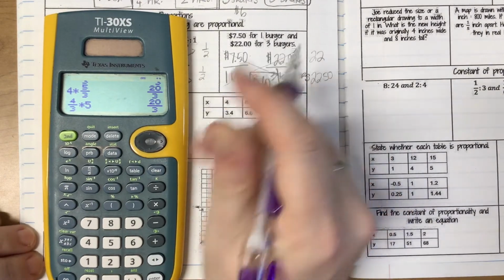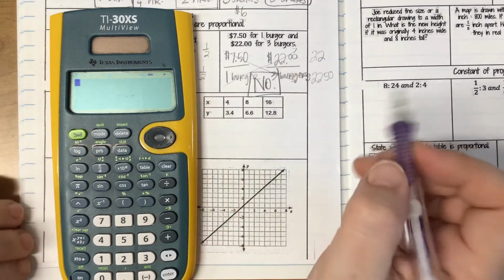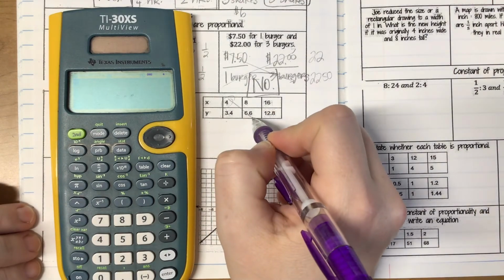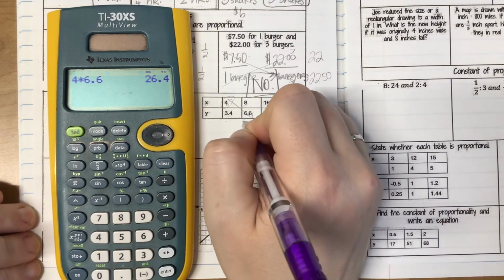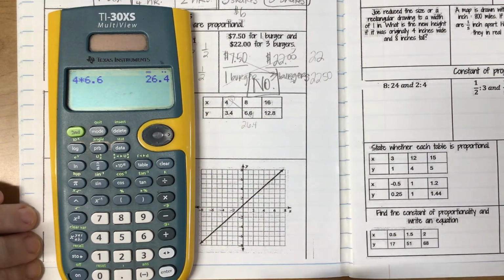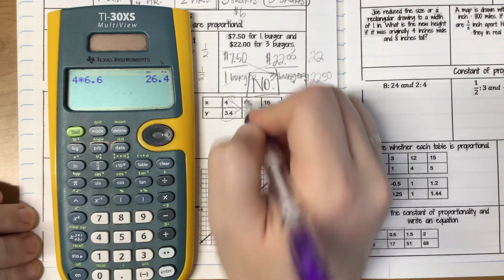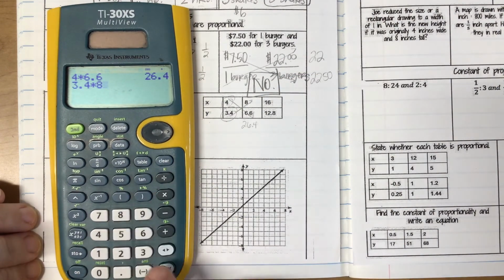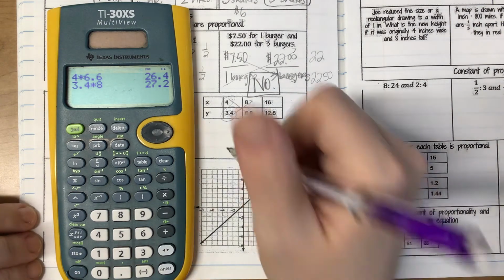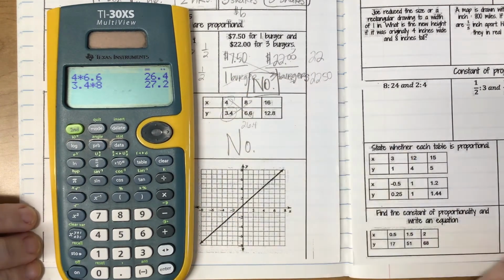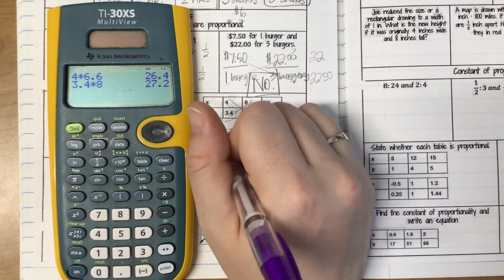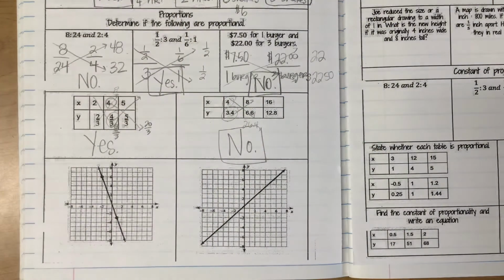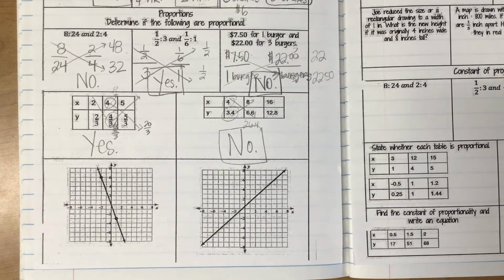All right, let's try this one. Decimals are easier to type in your calculator than fractions. 4 times 6.6 is 26.4. 3.4 times 8 is 27.2. What should we say? No. I can stop. I don't even have to keep going. I only have to keep going if they match. Here, I got a no. It's not proportional. No more work.